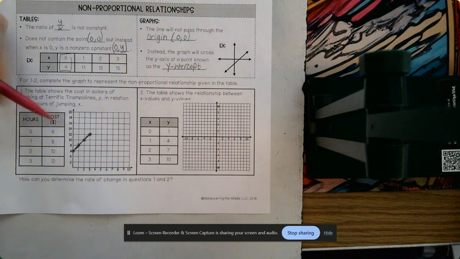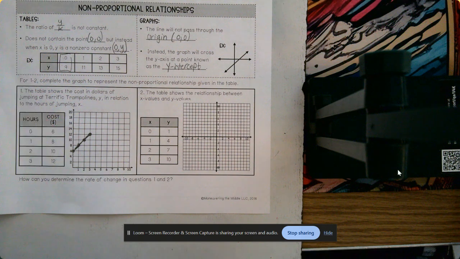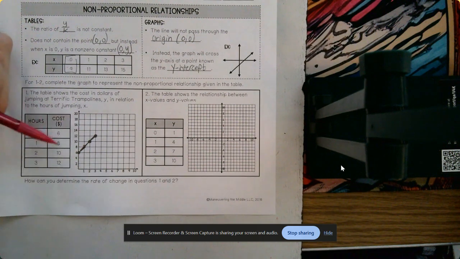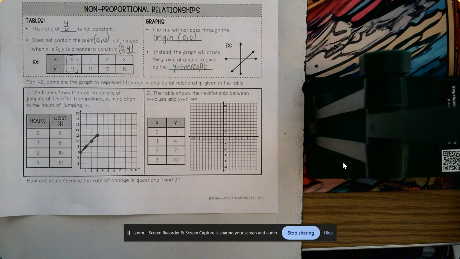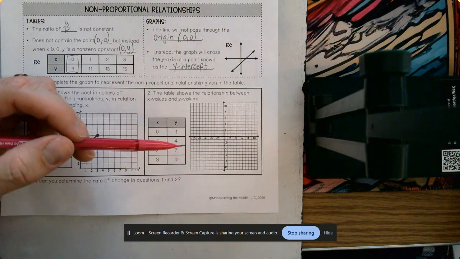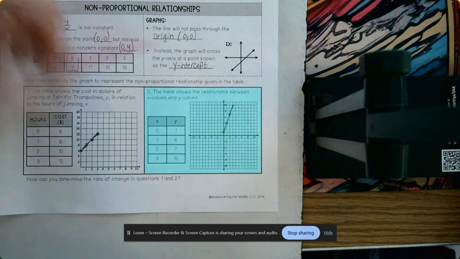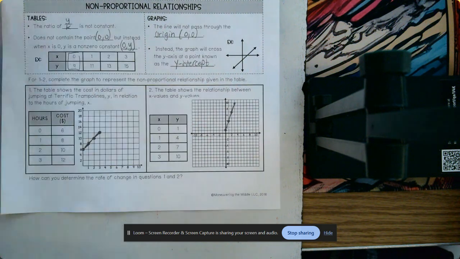All right, there's your graph for number 1. So ask yourself, is this proportional or not? Well, does it go through the origin? Nope, doesn't go through the origin. And if you do y over x, 8 divided by 1 is 8. 10 divided by 2 is 5. So the ratio between y over x is not constant, so not proportional. All right, do the same thing for number 2. Plot your points and graph it. All right, there's your graph for number 2. We connect our points. Does not go through the origin of 0, 0, so not proportional.